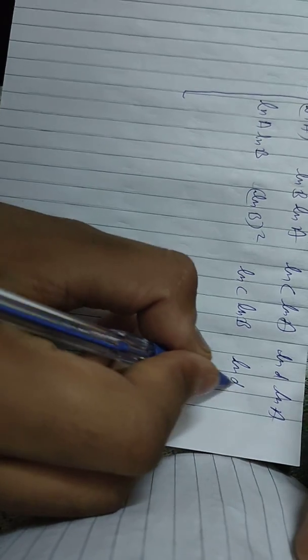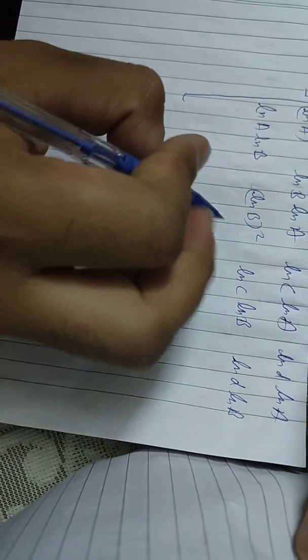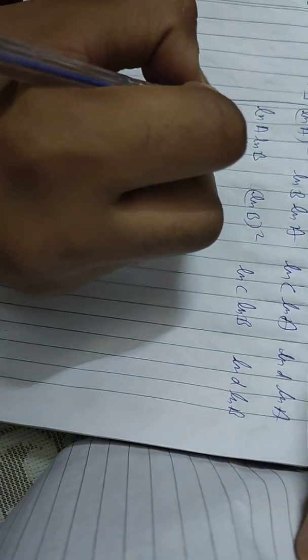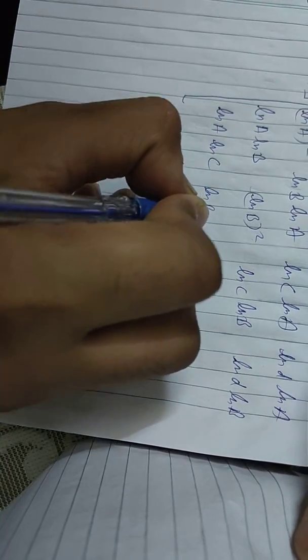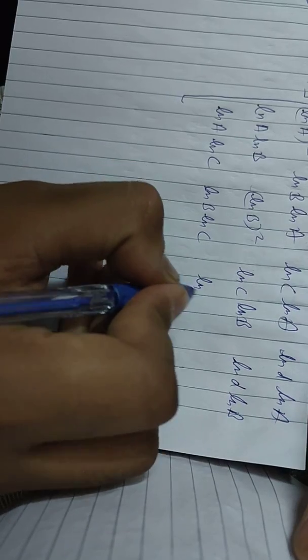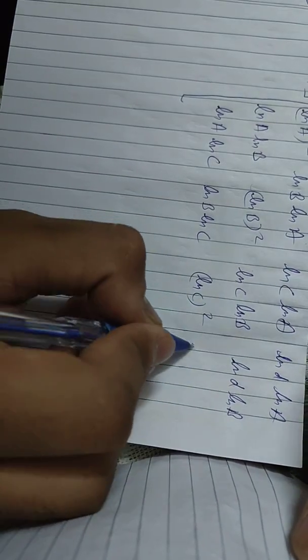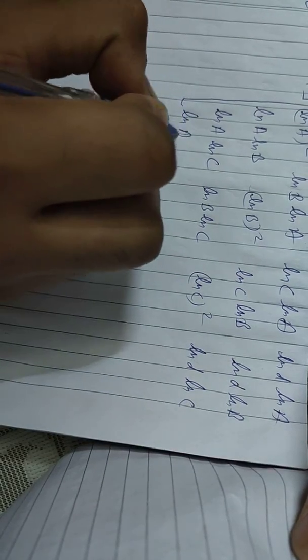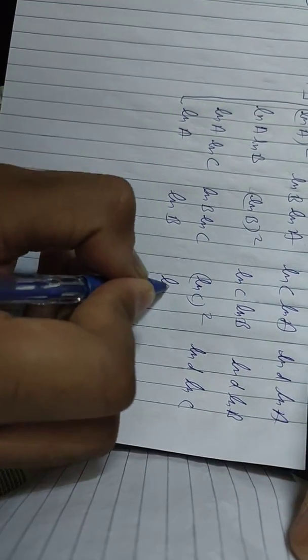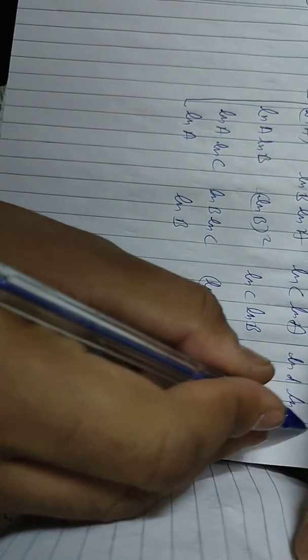Let me write the matrix. How does it look? ln A, ln C, ln B, ln C, ln C whole square, ln D, ln C, ln A, ln B, ln C, and this one is 1.